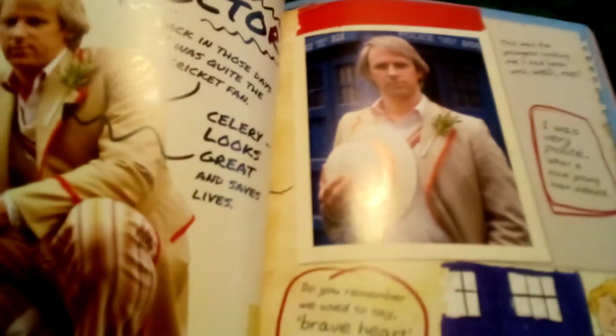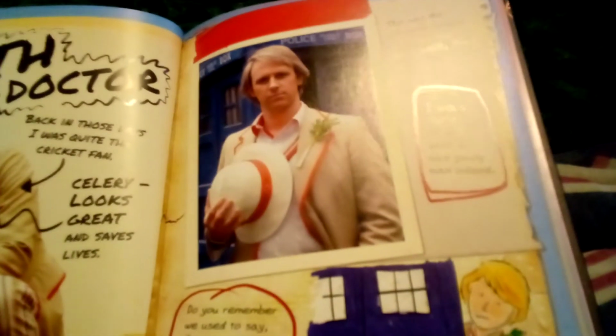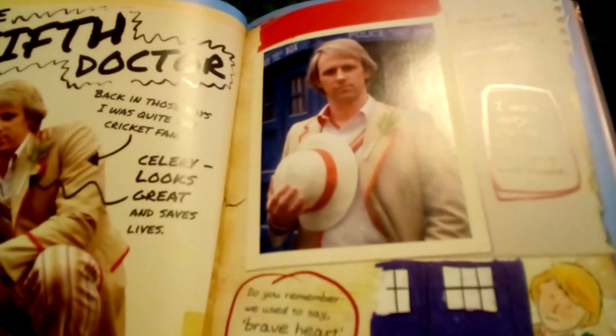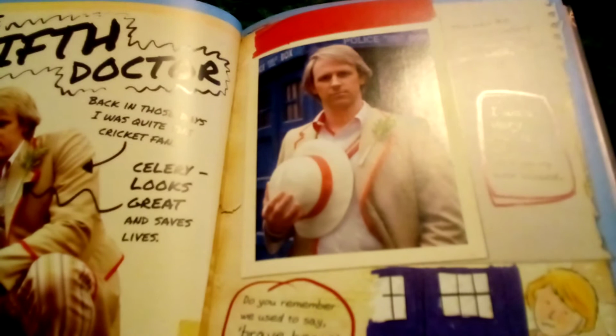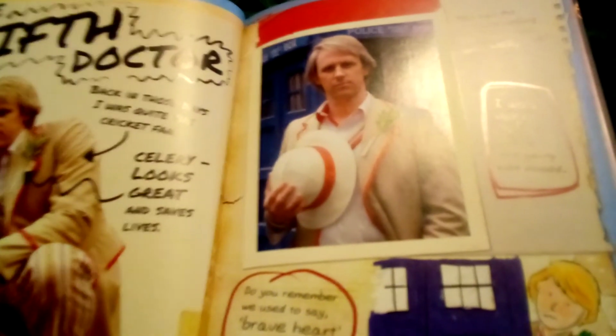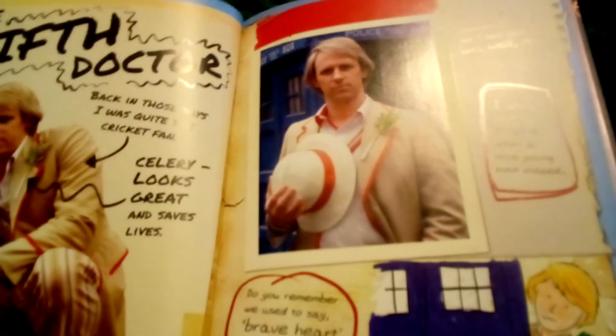David Tennant plays the 10th Doctor, which I'll show soon. Amazing how David Tennant, the 10th Doctor, is son-in-law of the 5th Doctor.